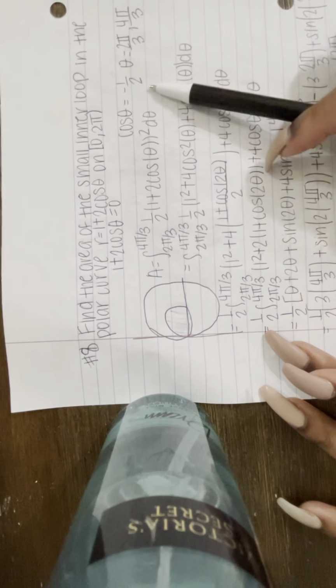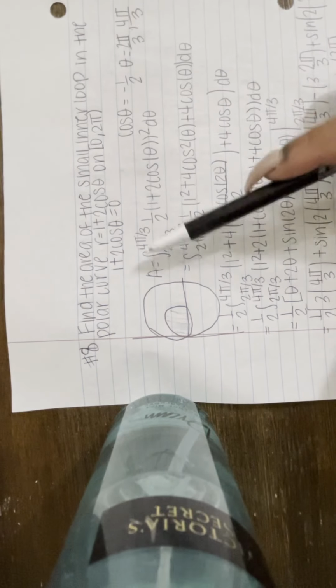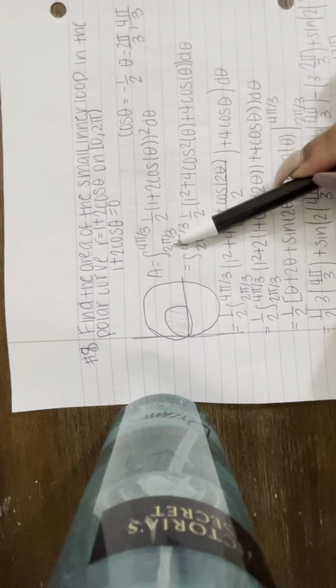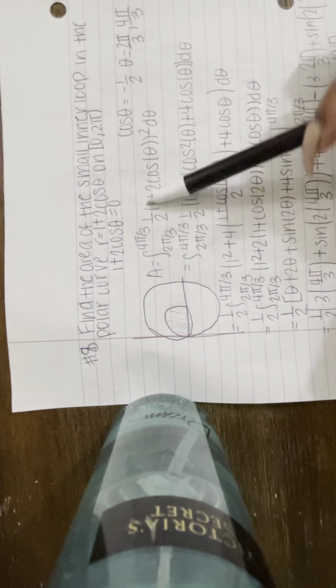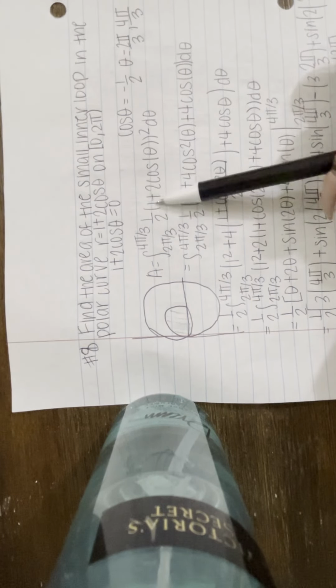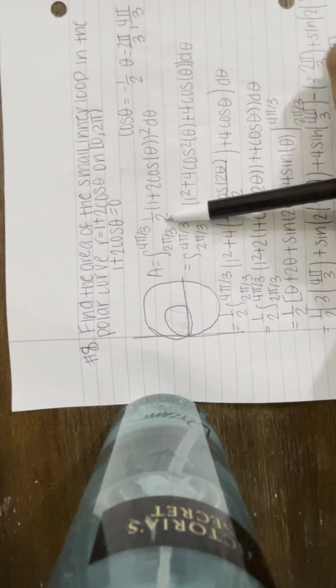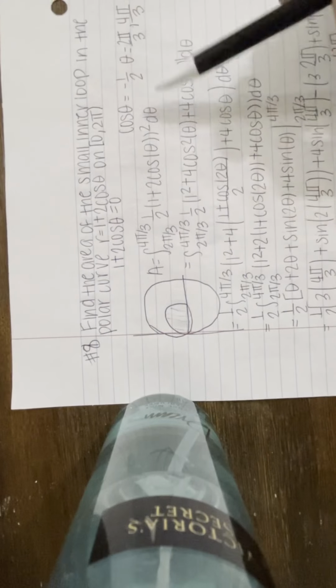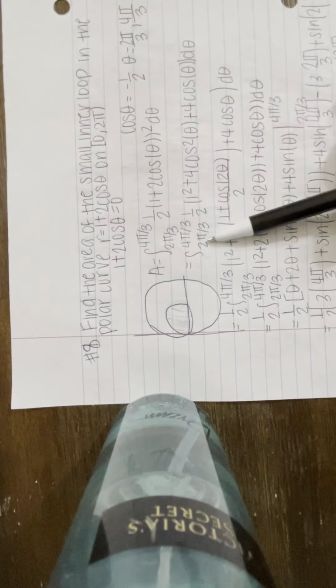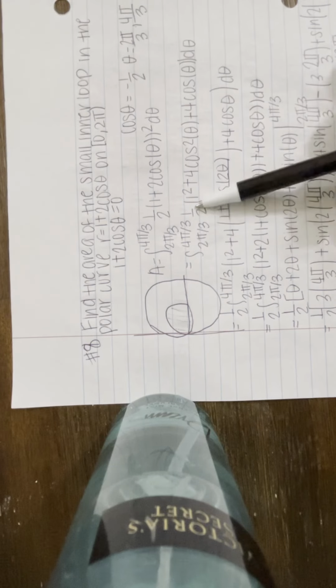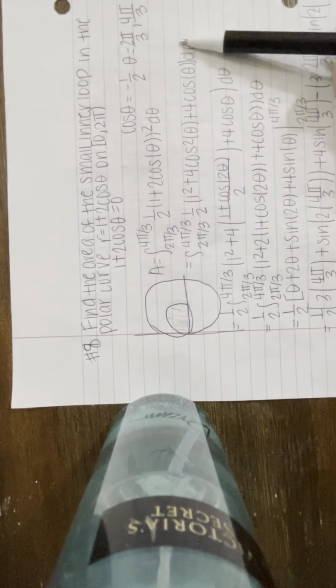So at that point, I know that the area function is basically a simple integral. I put in the 4 pi over 3 and then 2 pi over 3 for the bounds, and then I plug the equation that's up here into there. Then I do the 1/2, that's part of the equation, and then d theta, which is the integral. Here I'm separating this out.